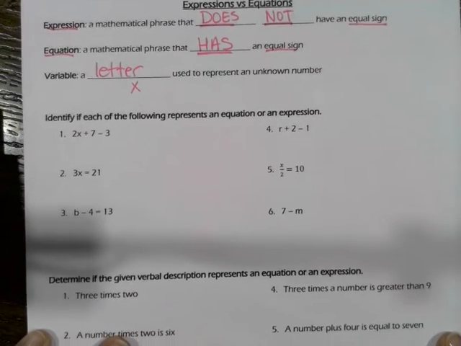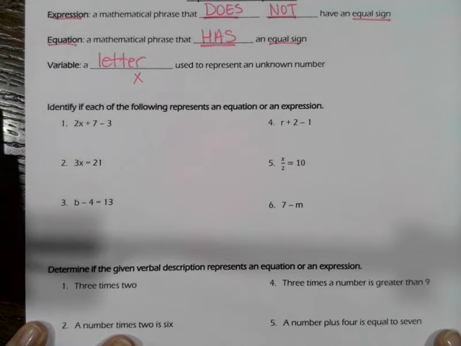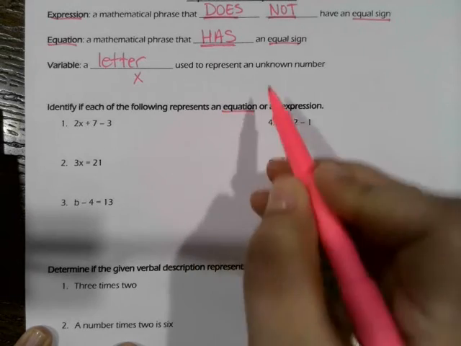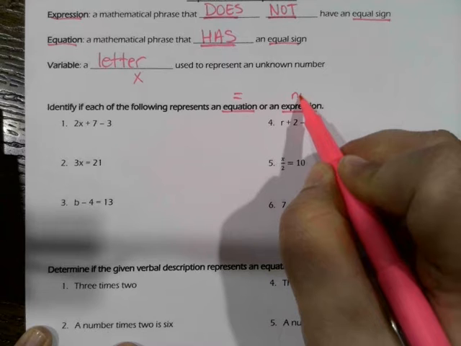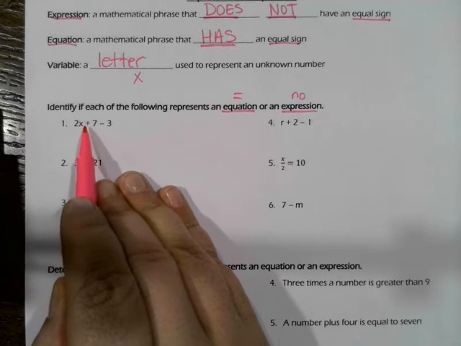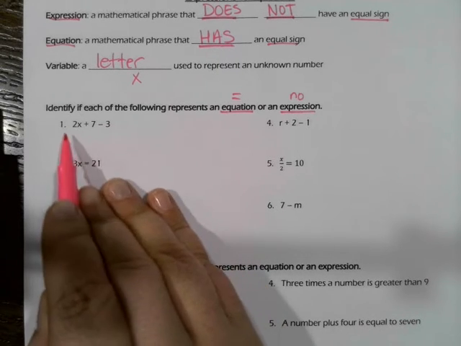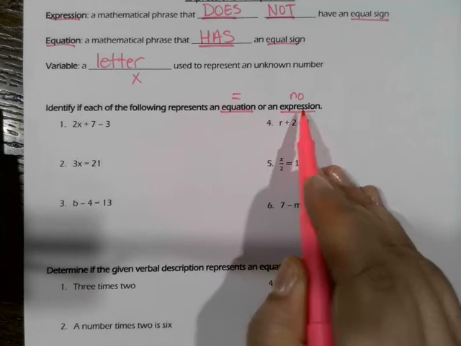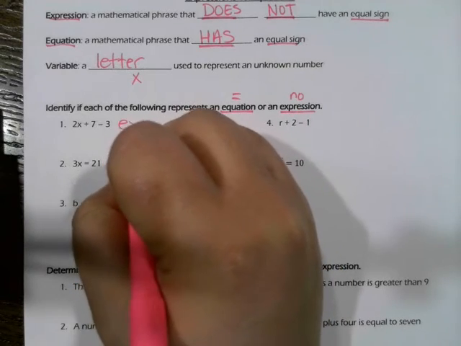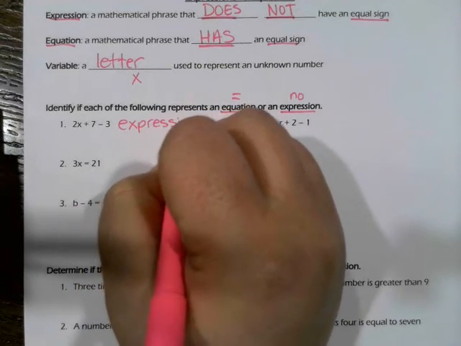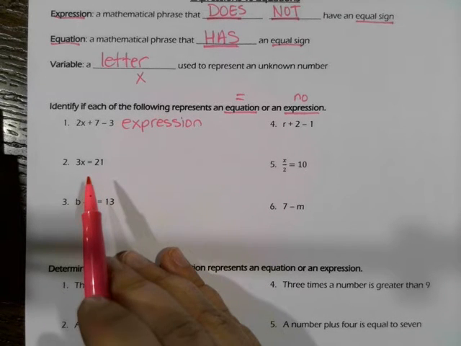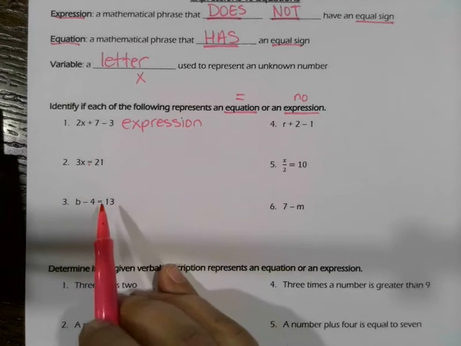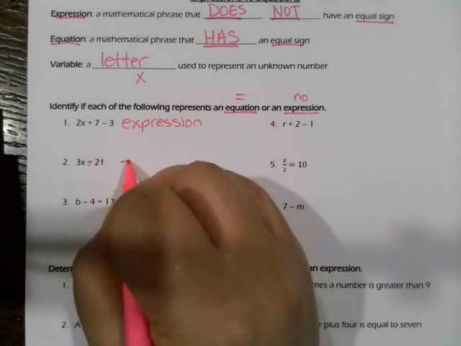All right, so it says identify if each of the following represents an equation or an expression. So remember, equation has an equal sign, expression, no equal sign. Here we have 2x plus 7 minus 3. I notice that there is no equal sign anywhere in this problem. So because there's no equal sign, it is an expression. Number 2, we've got 3x equals 21. I notice it has an equal sign right here. So I know an equal sign means it's an equation.